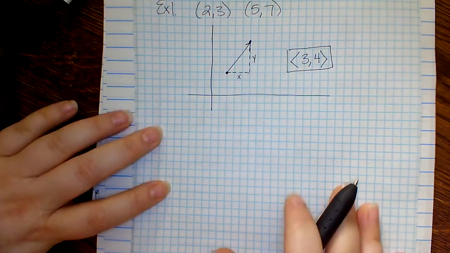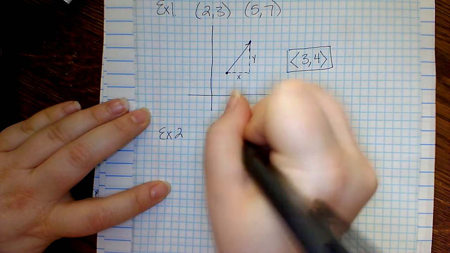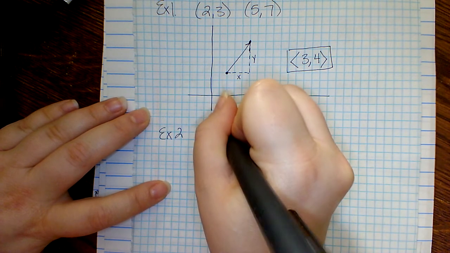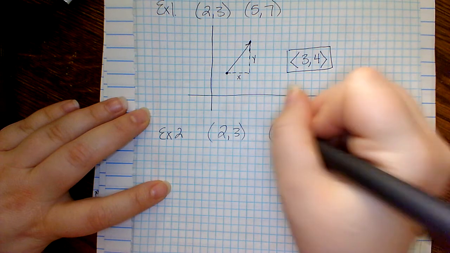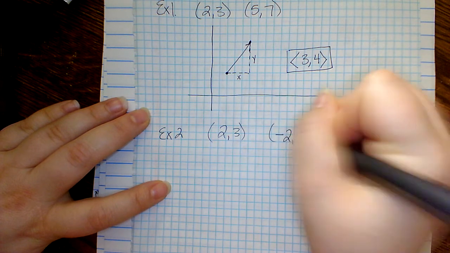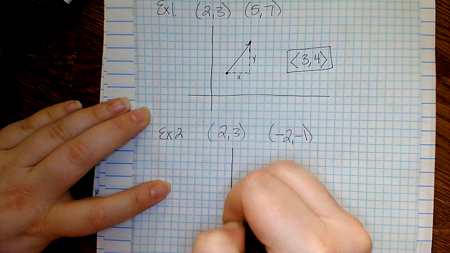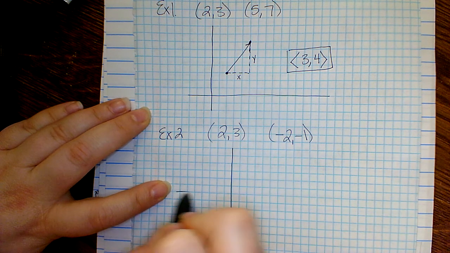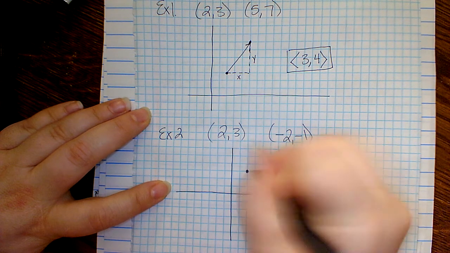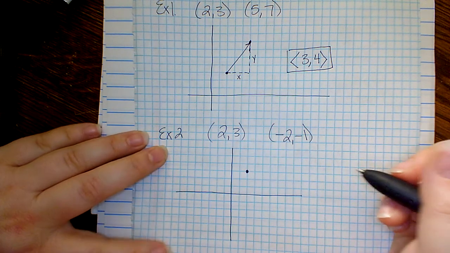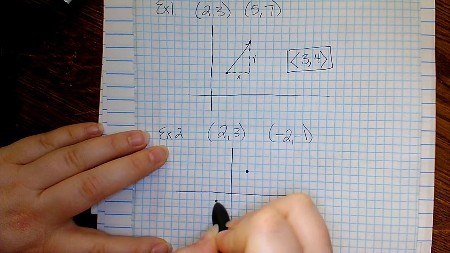Now if we had another example, let's say our starting point is at, I don't know, let's just say (2, 3) again. But this time our ending point is at (-2, -1). Well, we could still look at this visually. At (2, 3) is our initial point, and our terminal point is at (-2, -1).